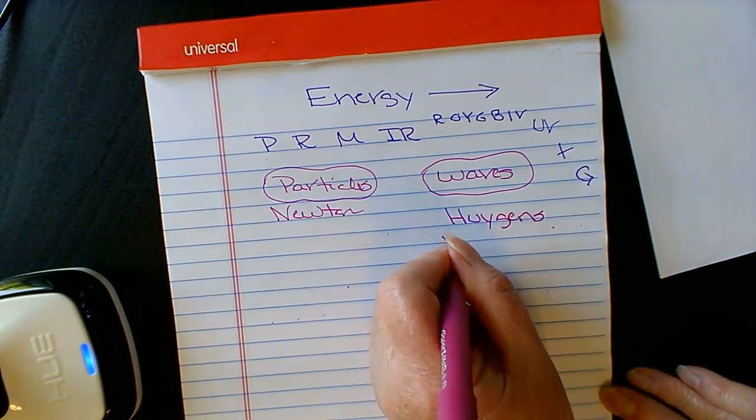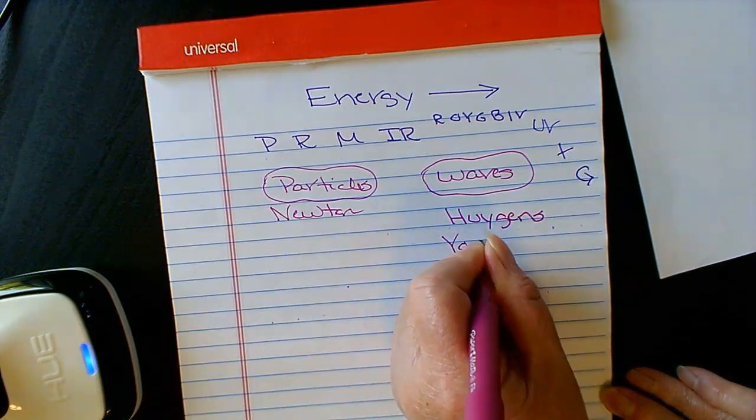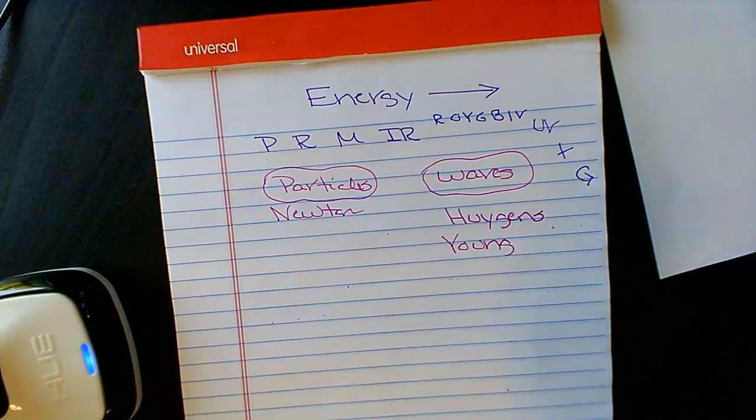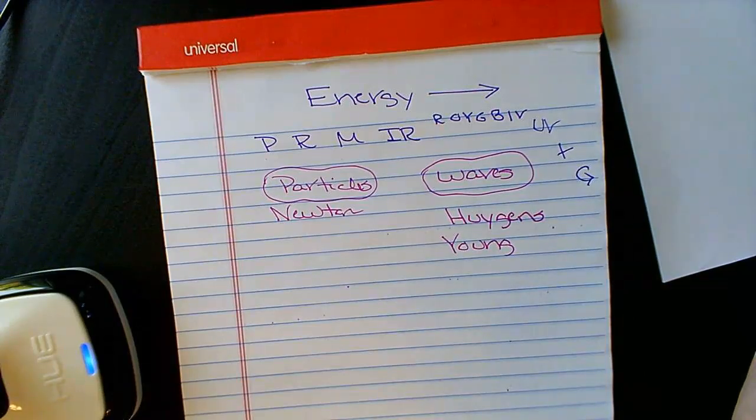And then we had a key experiment by Mr. Thomas Young that showed that light would create light and dark bands, and that had to be an example of diffraction and interference, which were known wave properties. So there was a switch, and people kind of went to the wave side.